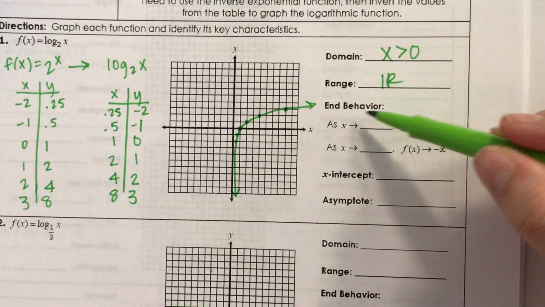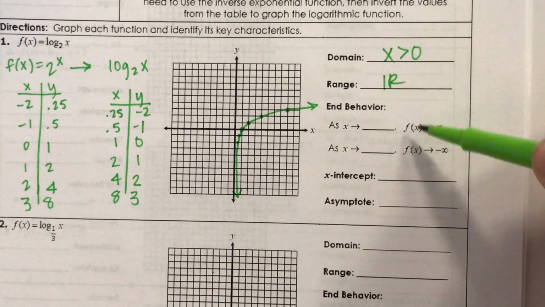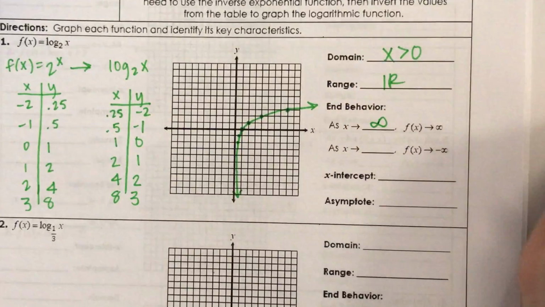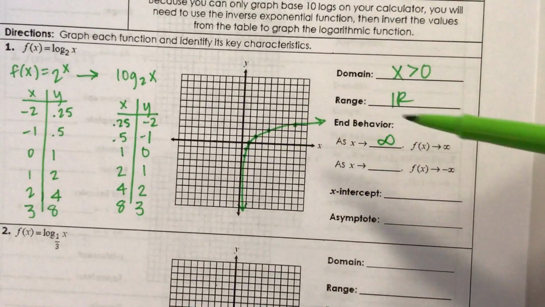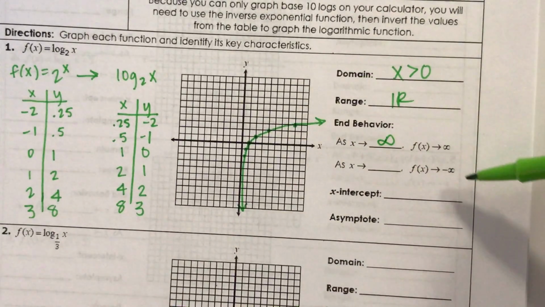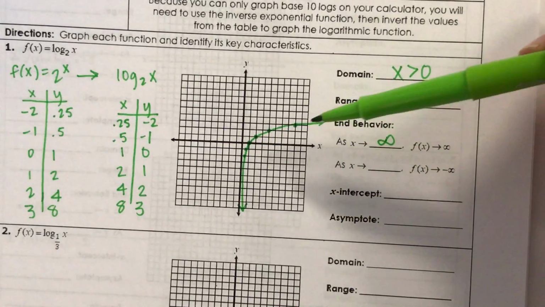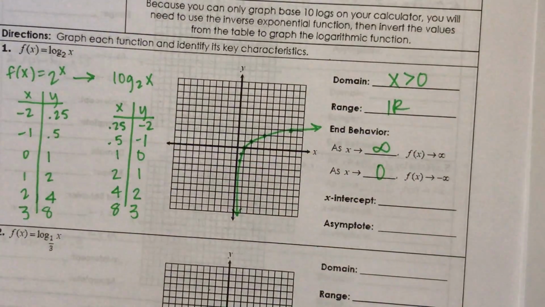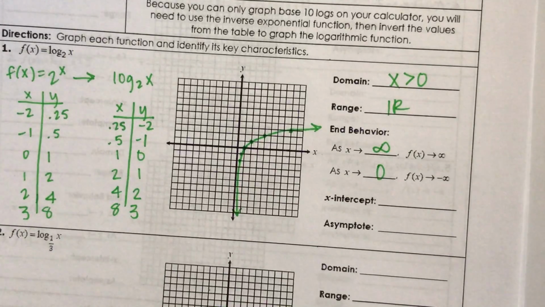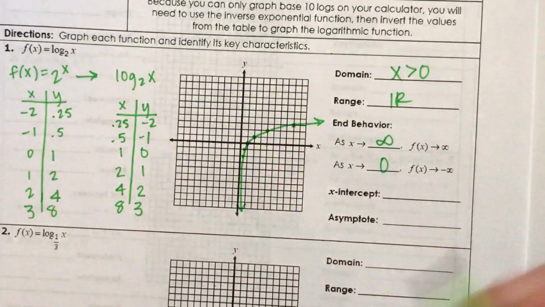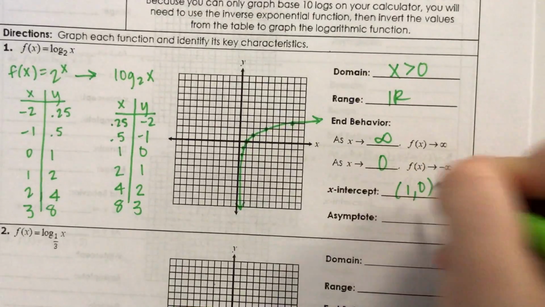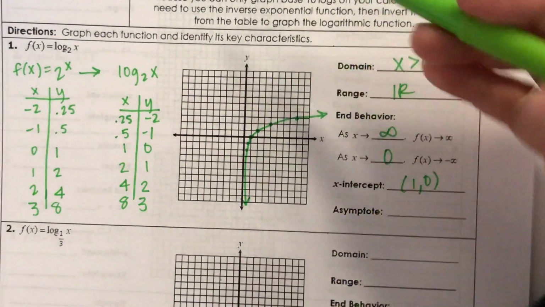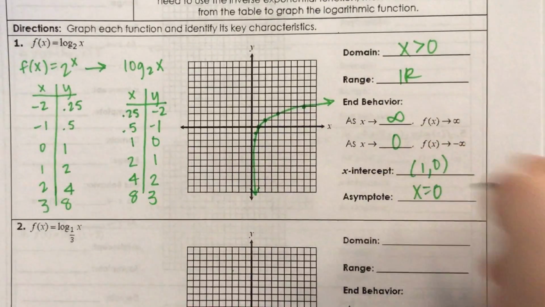So as x goes to infinity, f of x goes to infinity. And as x approaches 0, f of x approaches negative infinity. Okay? My x-intercept is 1, 0. My asymptote, instead of y equals 0 this time, it's x equals 0. Okay?